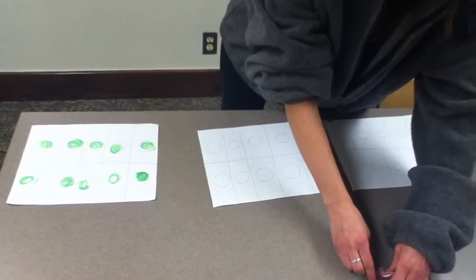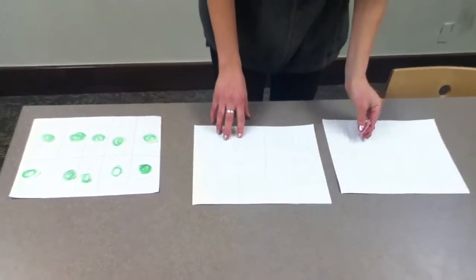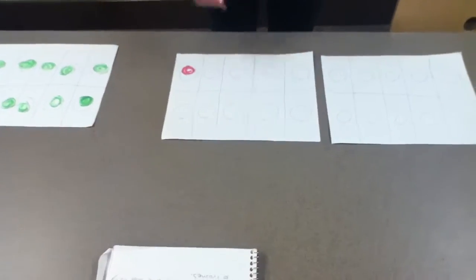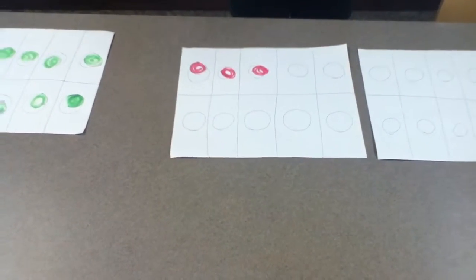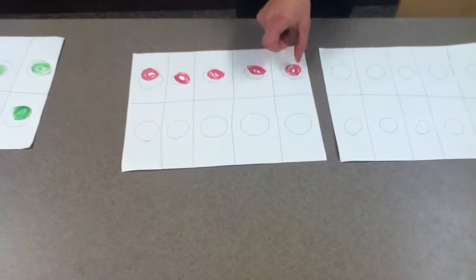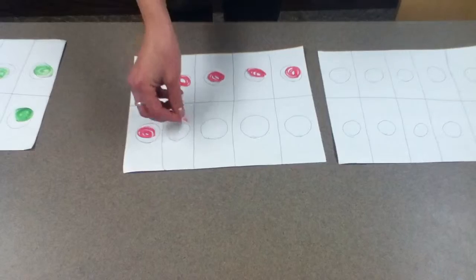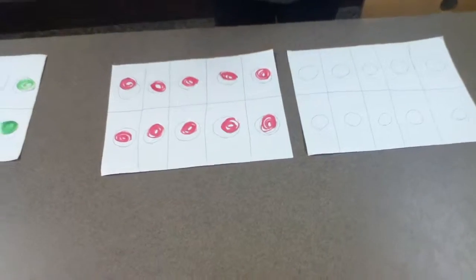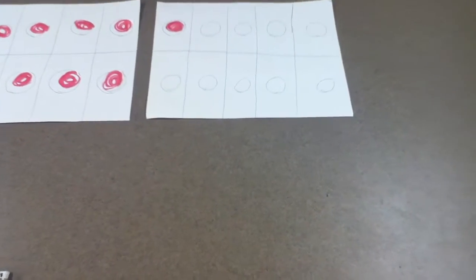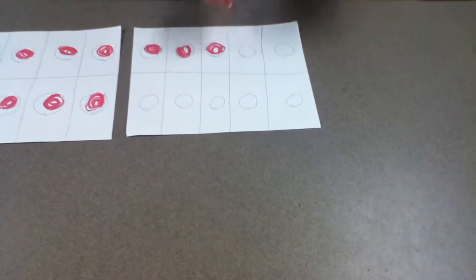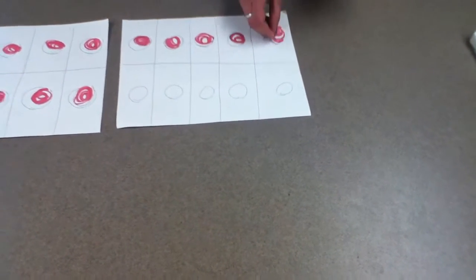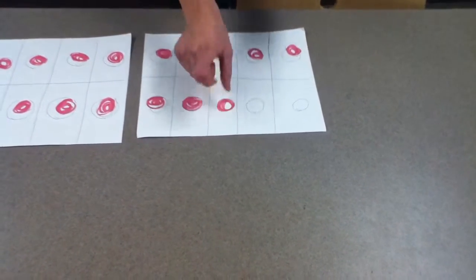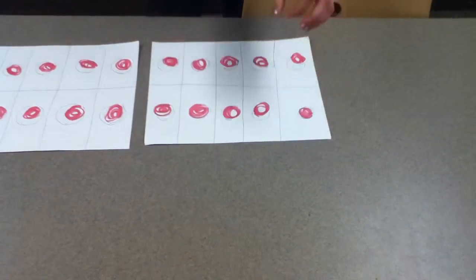Let's count out the 20 dots. And all these dots will be the same color because this is the 10 and this is the 20. 1, 2, 3, 4, 5, 6, 7, 8, 9, 10, 11, 12, 13, 14, 15, 16, 17, 18, 19, 20.